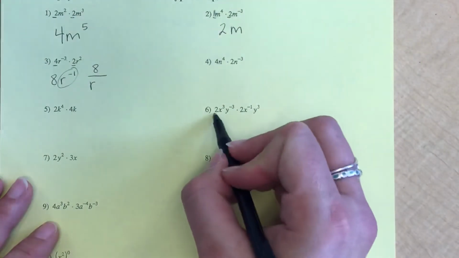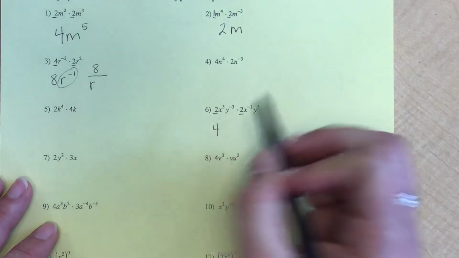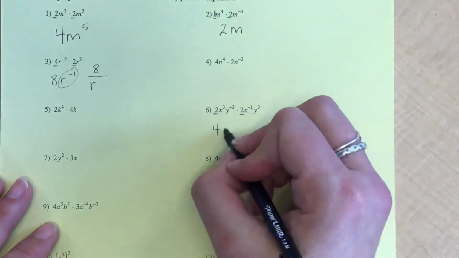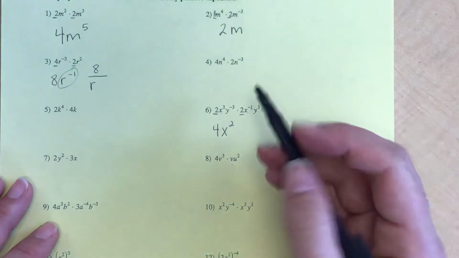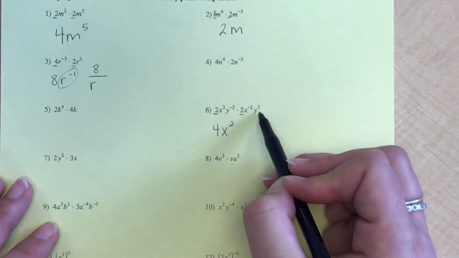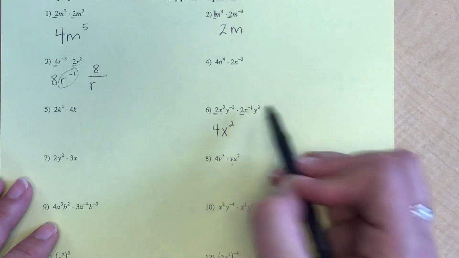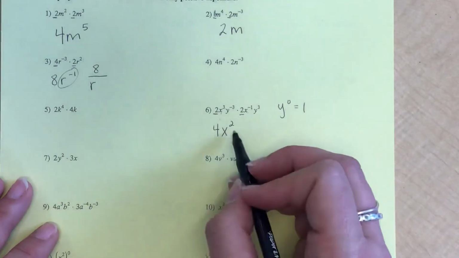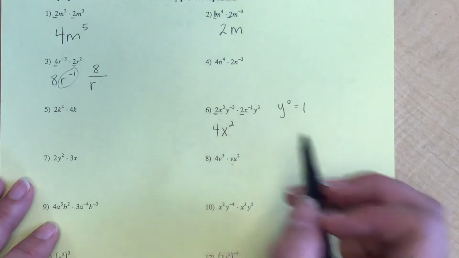If we skip down, look at number 6. So here, 2 times 2 is 4. X to the third, x to the negative 1. So we're multiplying, so we're going to add them. That becomes x squared. And then y to the negative 3 and y to the third. So negative 3 plus 3 gives me y to the 0, which is just 1. I don't need to put a 1 here. I don't need to put times 1. Okay?